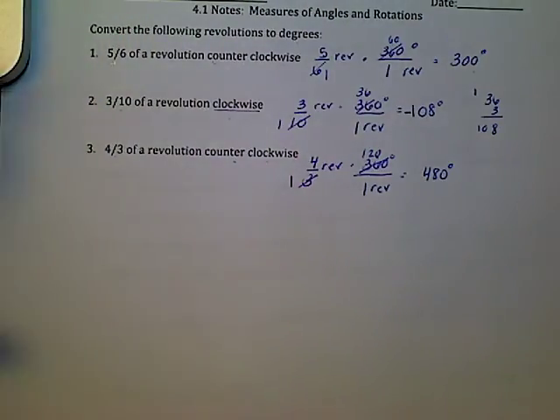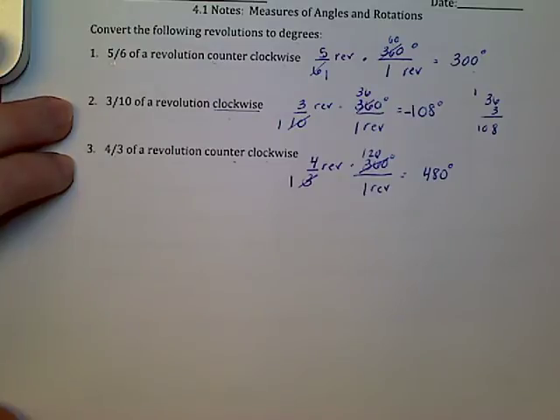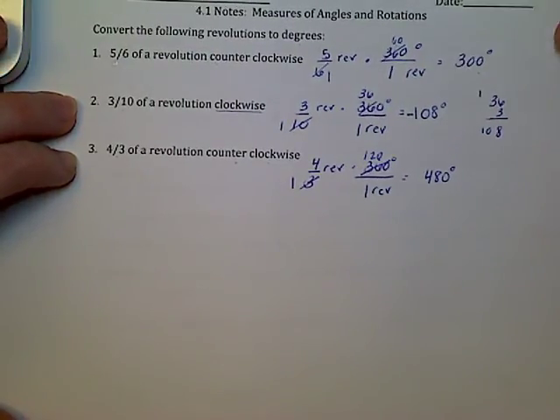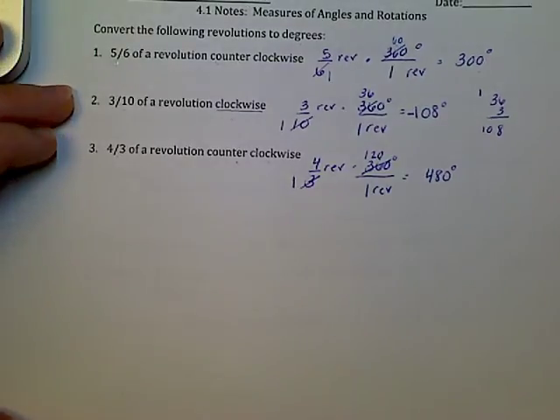Okay, so hopefully you kind of remember doing some of this stuff in Algebra 2, and this was just a little refresher for you, but we will pick back up with some more discussion about radians in class.